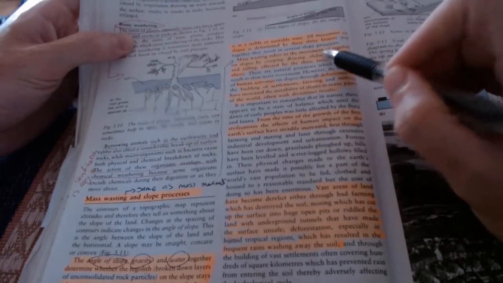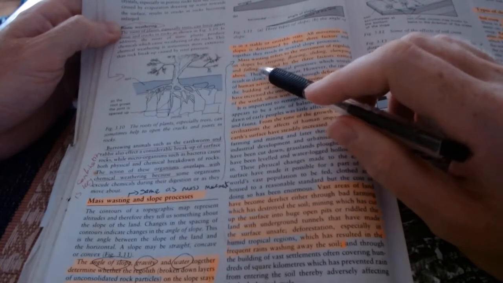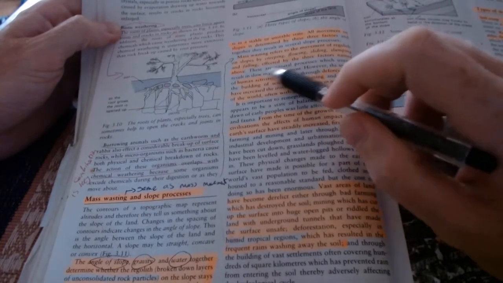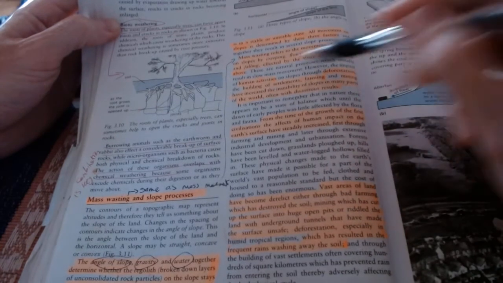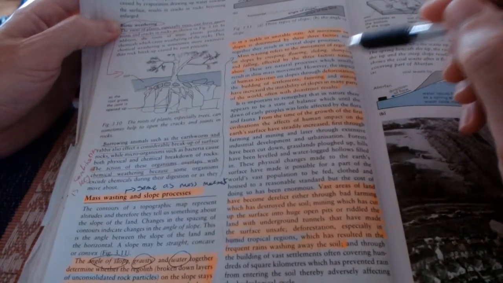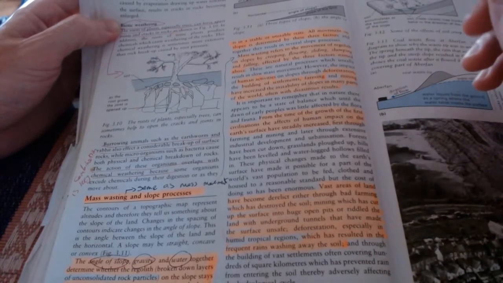Mass movement refers to the movement of regolith on slopes by creeping, flowing, sliding, slumping, or falling, affected by the three factors named above. So that's where my little arrow goes, up to here. They're the different types. That's one of the questions on your assignment. We'll be asking you to name 4 types, and we've got 5 here. We'll go through those in more detail.